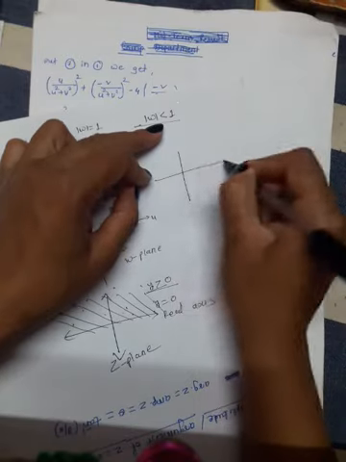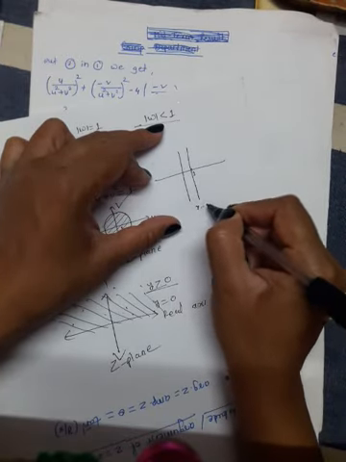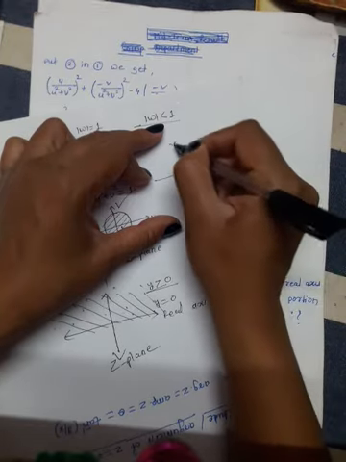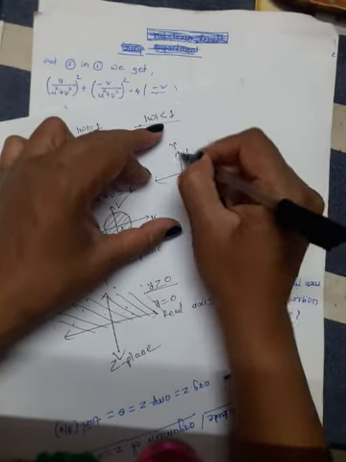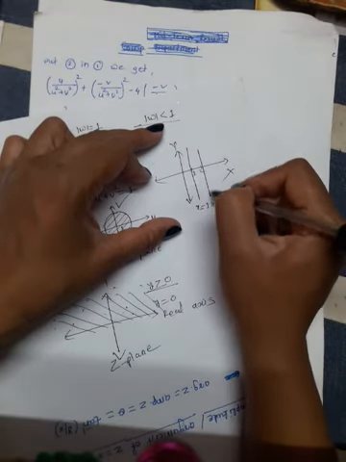In the x and y plane, suppose this is 1, then this is x is equal to 1, which is a straight line. And this is x is equal to 2, it is a straight line.